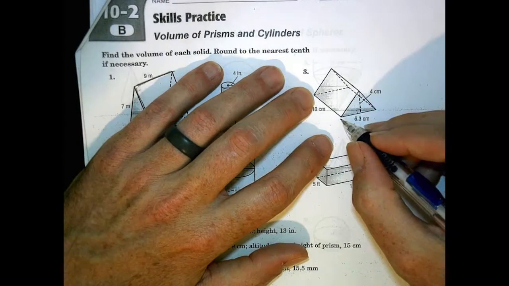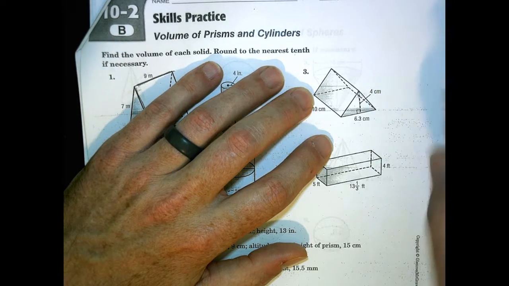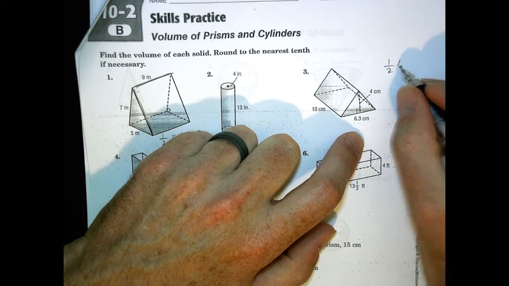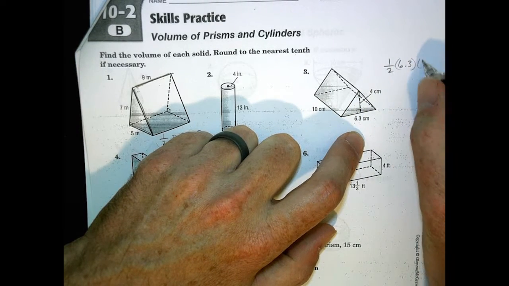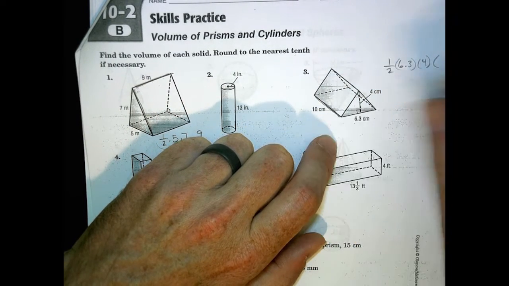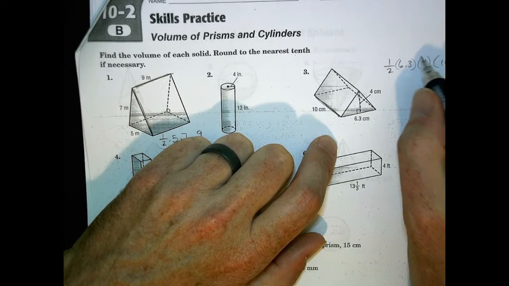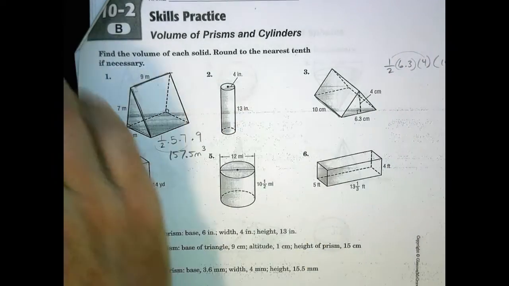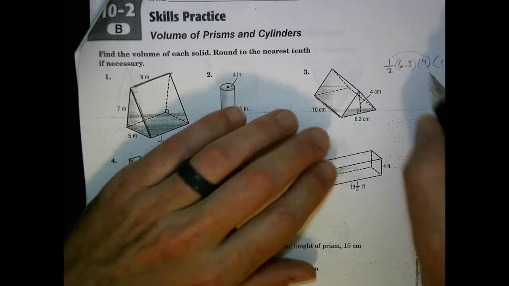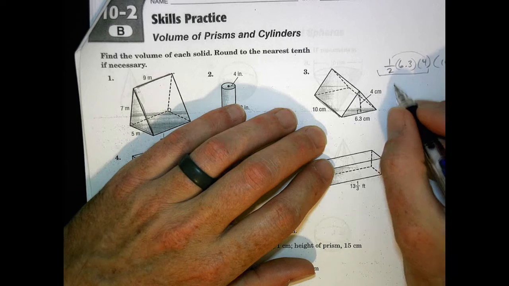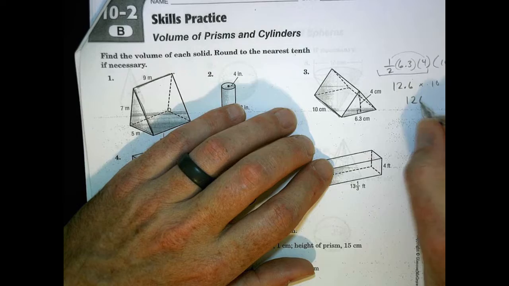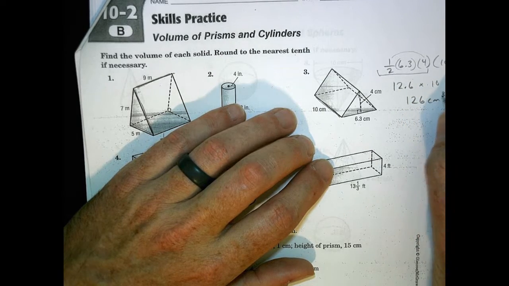The next one, we have here a triangle with the height there, so that's our base. So our base of the triangle is going to be the whole thing, 6.3, times a height of 4, and then we're going to multiply that by the height of the triangular prism, which is 10. Okay, so 1/2 of 4 is going to be 2. That's nice there. So 2 times 6.3 gives me the area of the triangle, 12.6. And we're going to multiply that by the height, so we end up with 126 centimeters cubed.